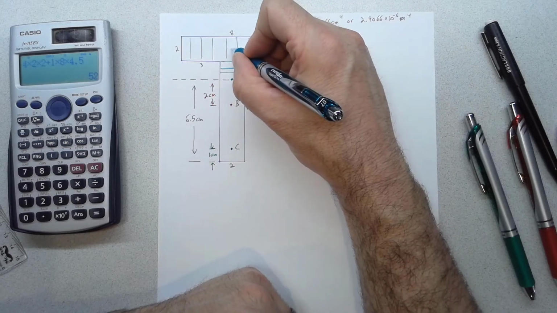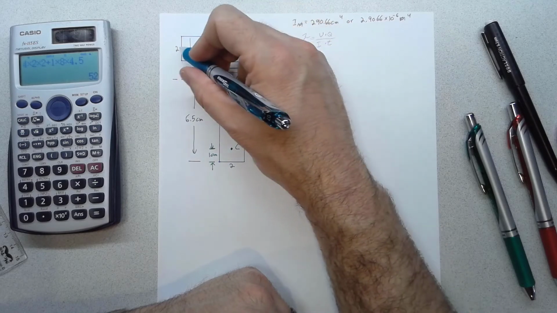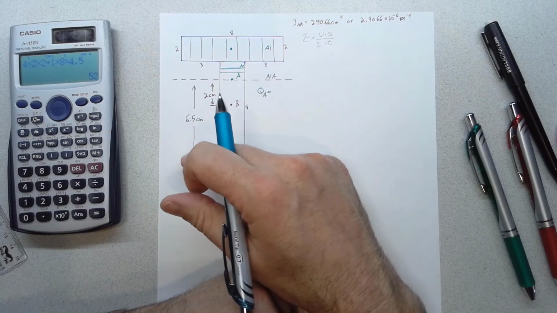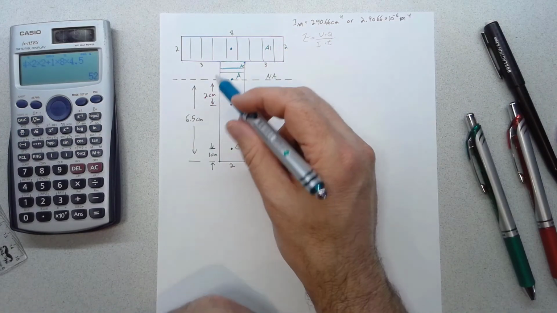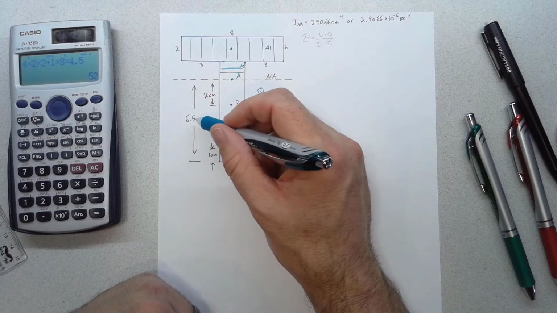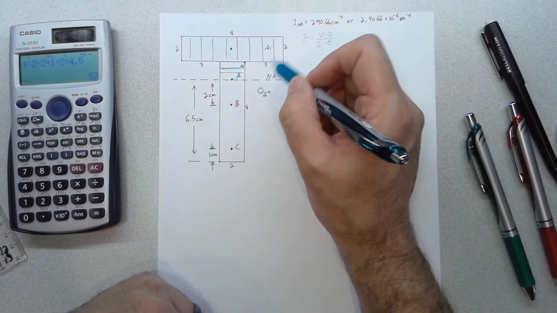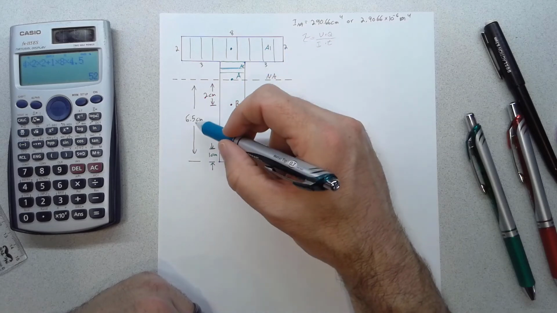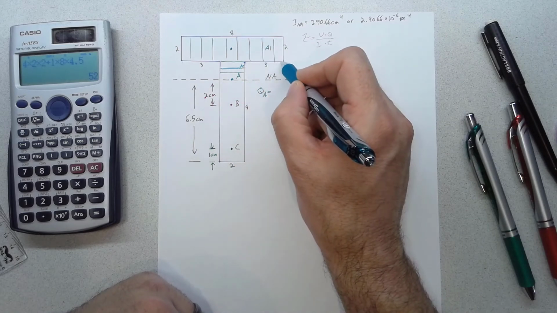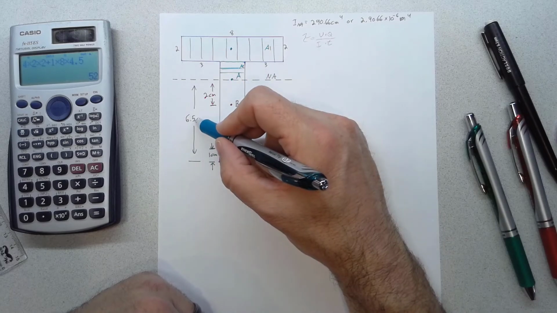So centroid of this one is going to be located 1 centimeter down from the top surface of the beam. Here for the first time our neutral axis has moved to an integer value. So our total height here is 10, and then we came down 2, so this distance right here is 8, and then this is 6.5 centimeters.